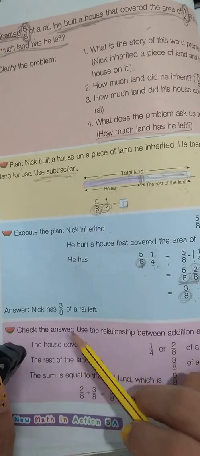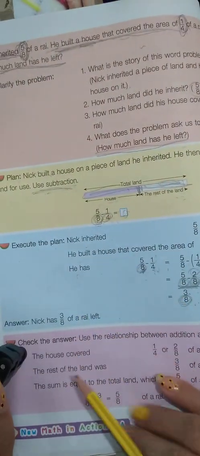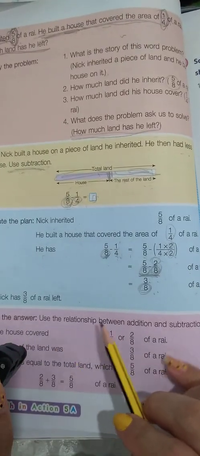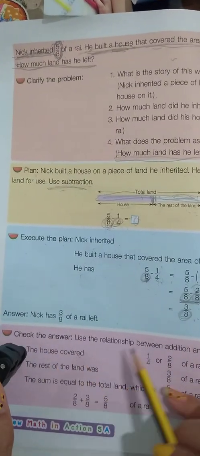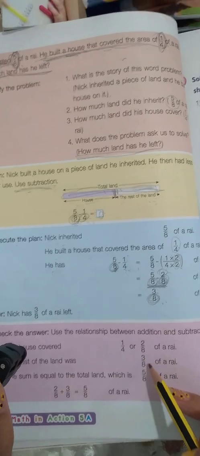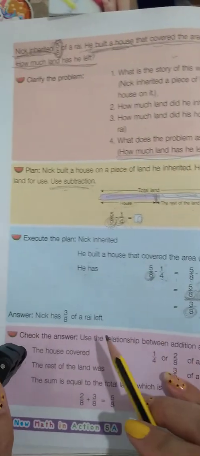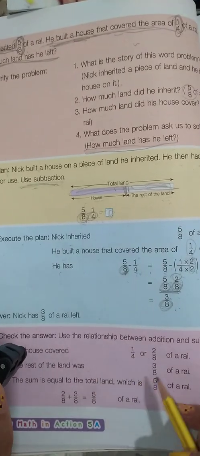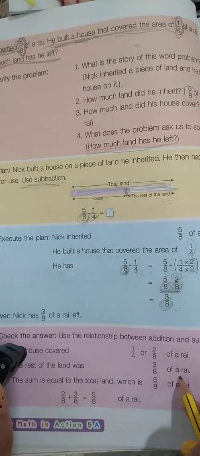Check the answer. Use the relationship between addition and subtraction. The house covered 1/4 of a rai or 2/8 of a rai. The rest of the land was 3/8 of a rai.